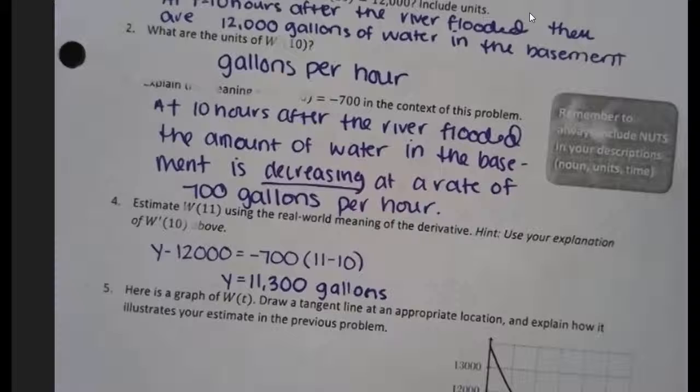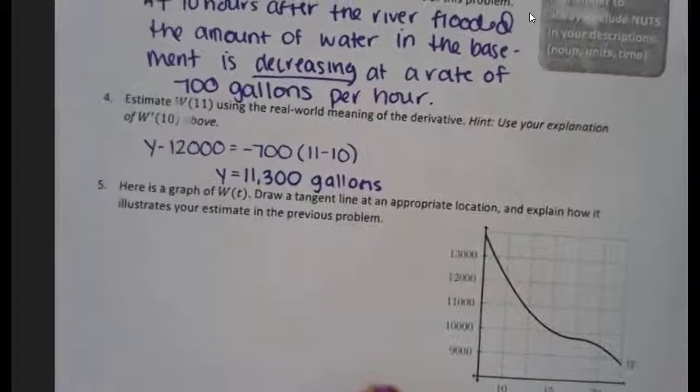Here's a graph for W of t. So now they've given you the graph. Draw a tangent line at an appropriate location and explain how it illustrates your estimate in the previous problem. Where would we put our tangent line? Where did we write our tangent line equation to?